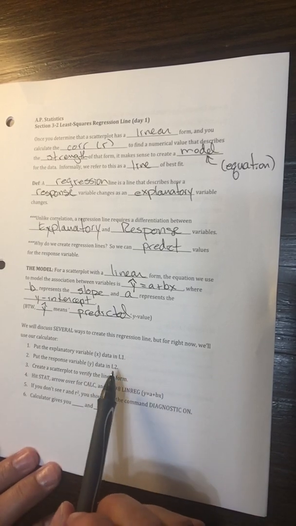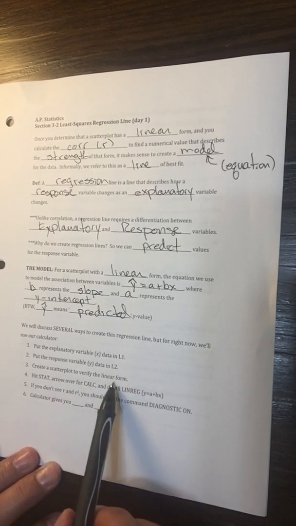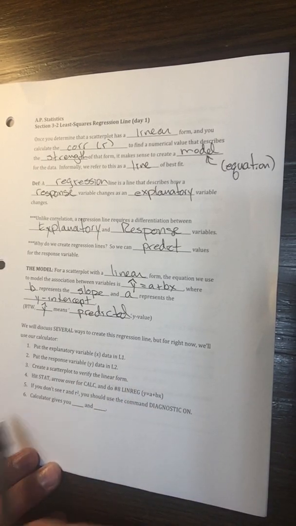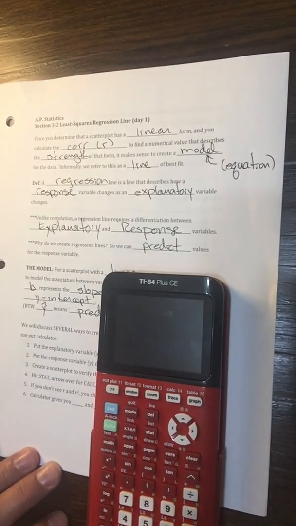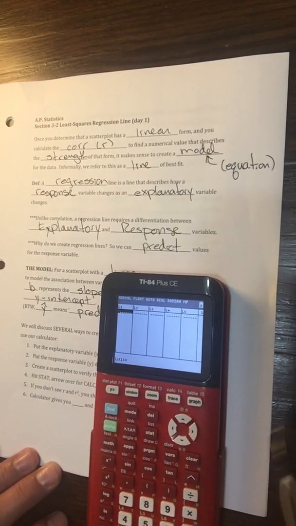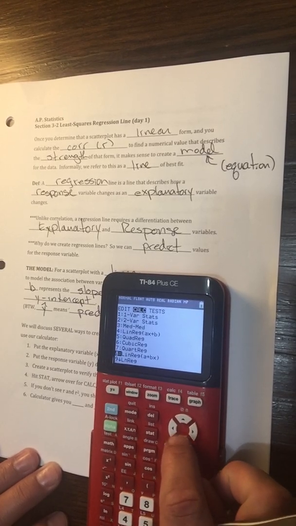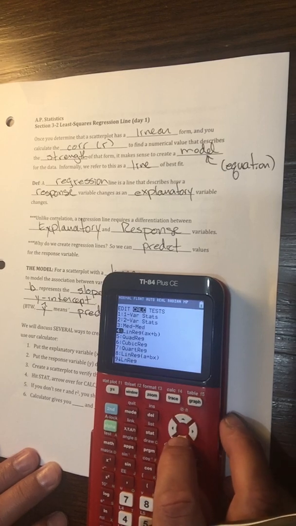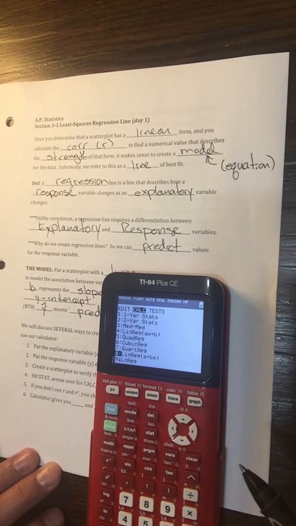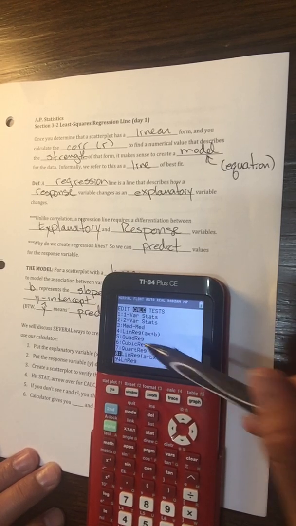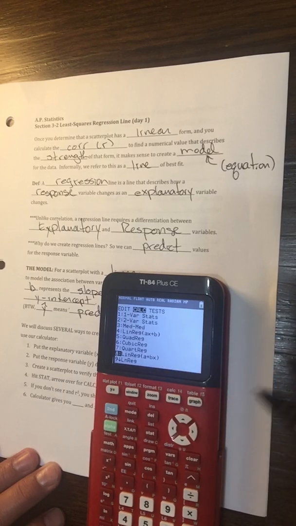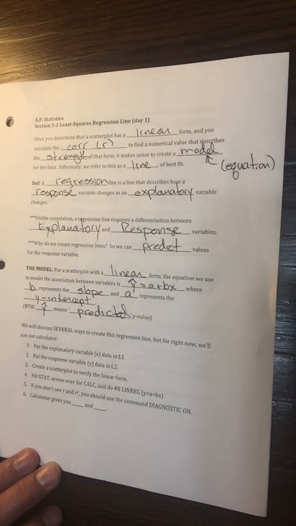Put the explanatory variable in list 1. Put the response variable in list 2. Create a scatter plot like we've been doing to verify linear form. And then you would hit STAT. I don't have anything in this calculator right now, but if I did, I would go STAT, over to CALC, and down to number 8. Now look, number 4 is linear regression, and number 8 is linear regression. I have no idea why we have two versions. One where a is for the slope and the other where a is for the y-intercept. I just know that every stats book uses number 8, linear regression.